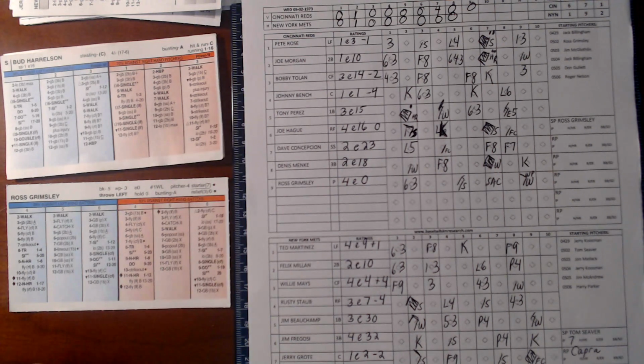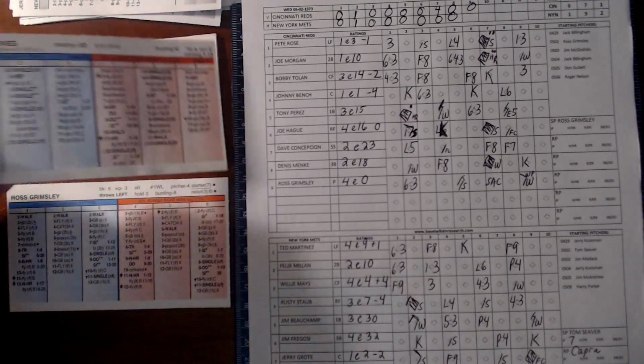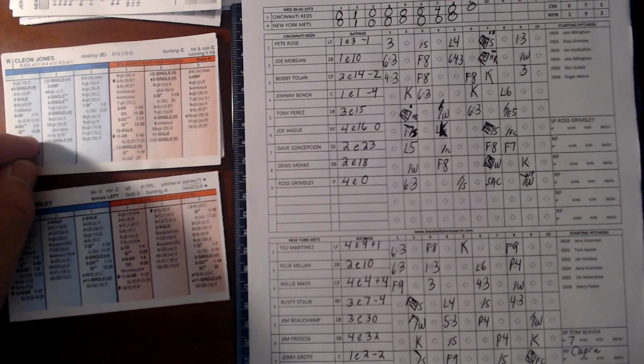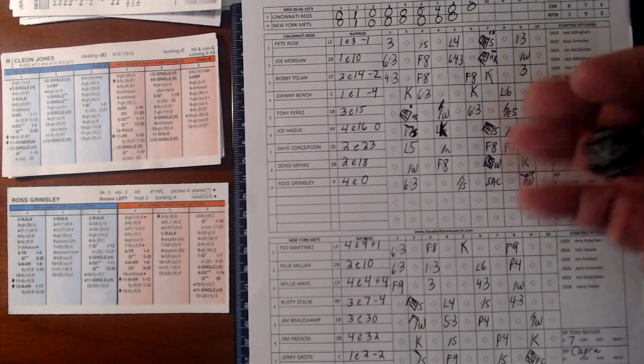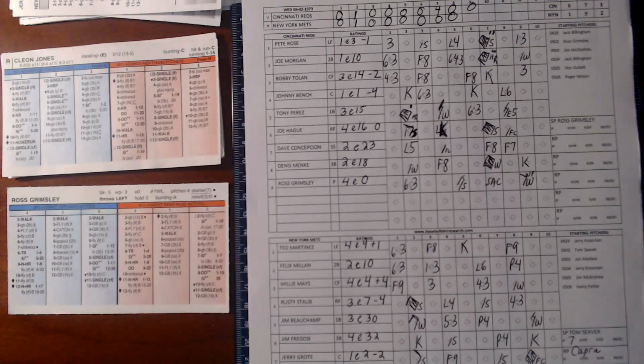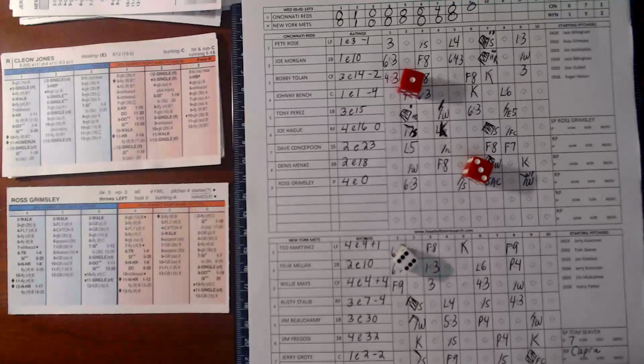Let's have the Mets bring up a pinch hitter. And we will have them go with Cleon Jones. Down to the last at bat versus Grimsley. .64 versus a righty.